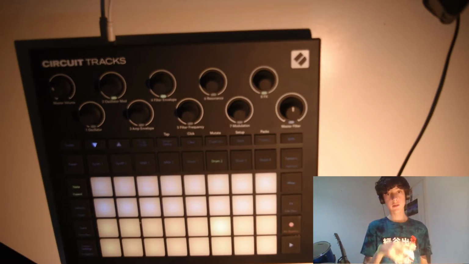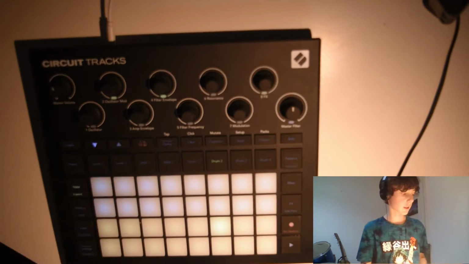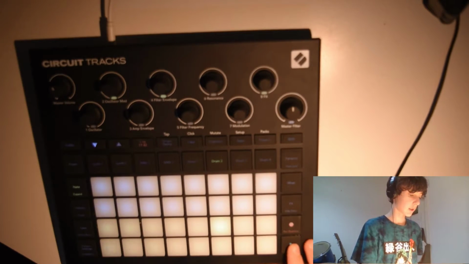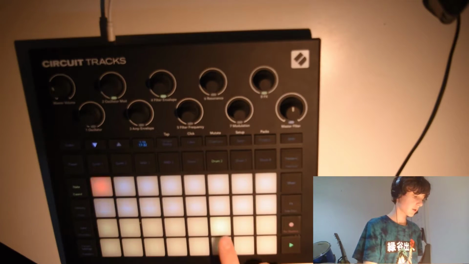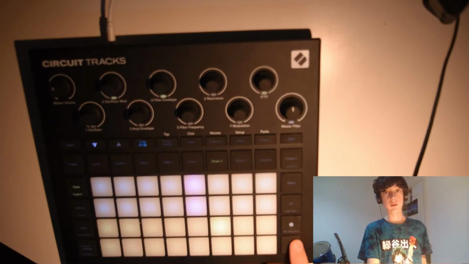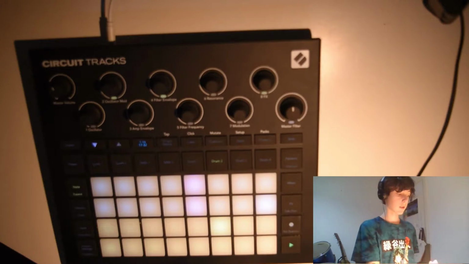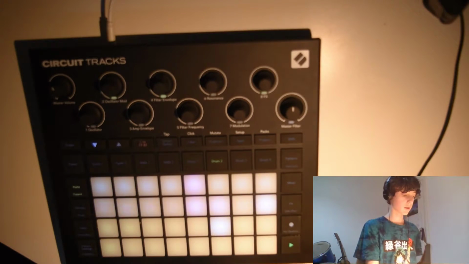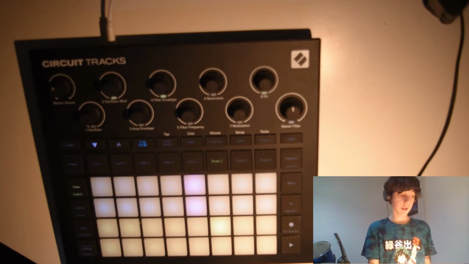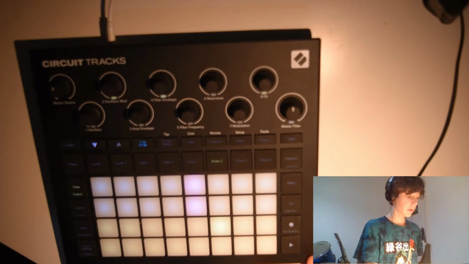Okay, the thing is, because it's a 2-bar pattern, we need to press this button to activate the second bar. I forgot to do that. So let's see what happens. So as you can see, it quantized it, and it's not really where we want it to be.